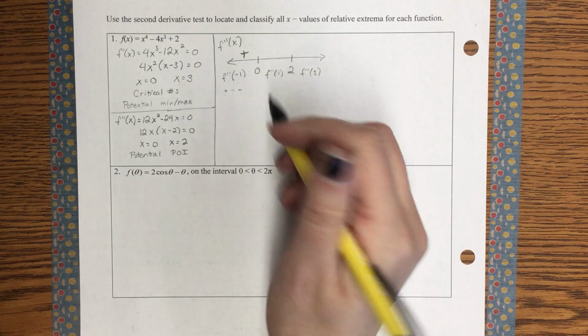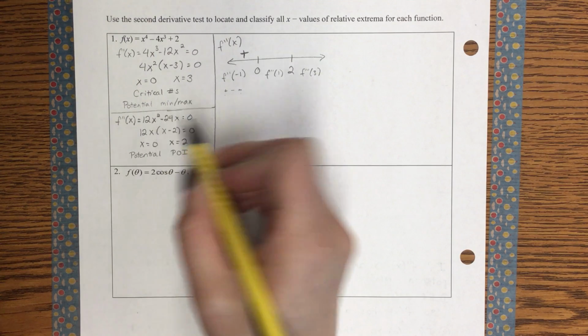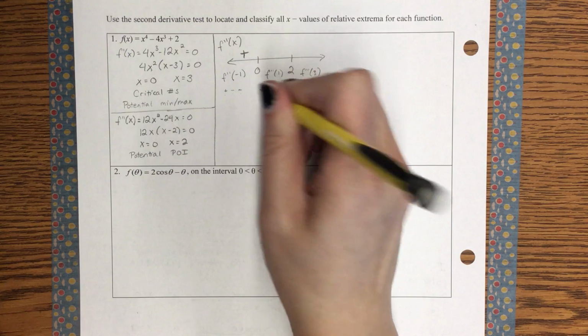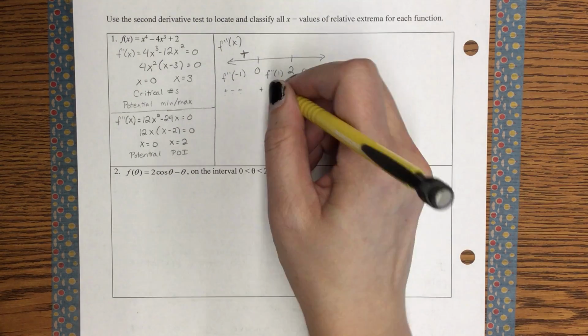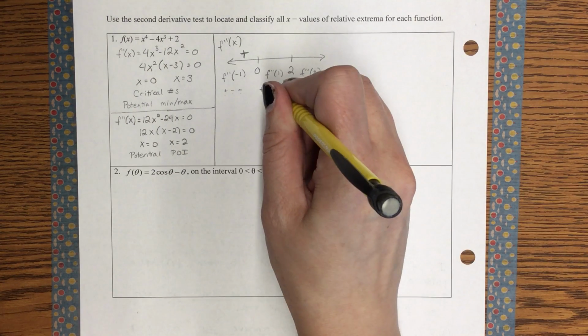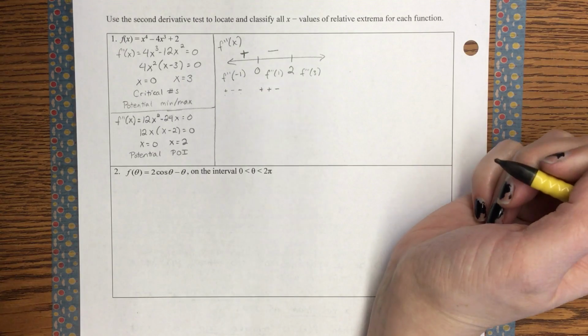Let's check f double prime of 1. We're going to plug in here again. So 12 is always positive. Plugging in positive 1, x is positive. And inside the parentheses, 1 minus 2 is negative. Positive, positive, negative multiplied is negative.